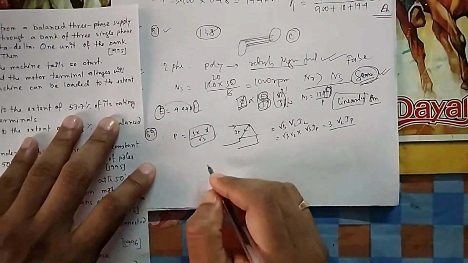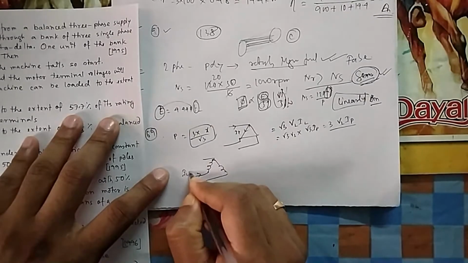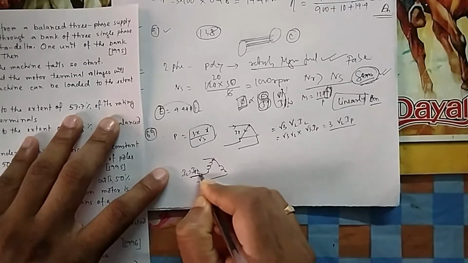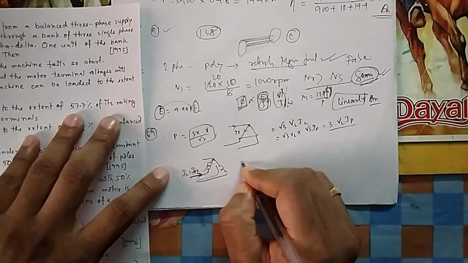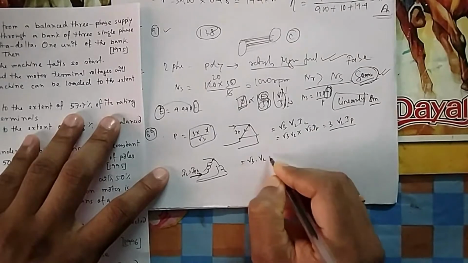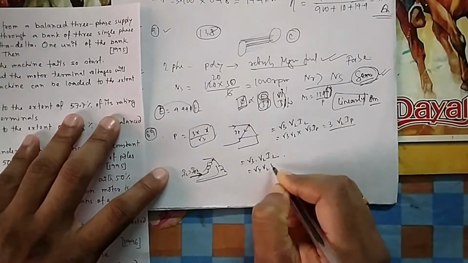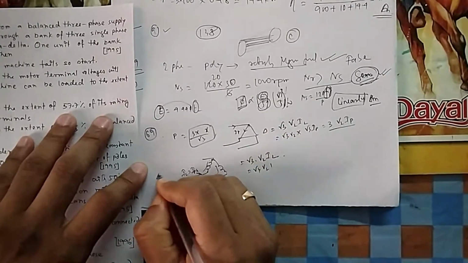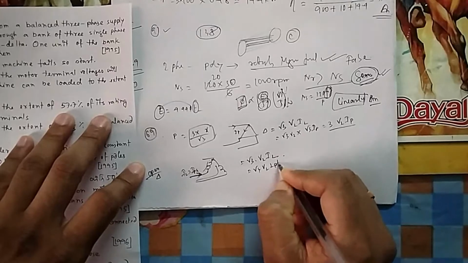Now if it is an open delta, suppose you have it in this fashion. Whatever the line current, that becomes your phase current. You can see your line current is your phase current. So here it is root 3 into VL IL, and IL is simply IP here. So if this is delta, this is open delta. So it is root 3 VL IP.